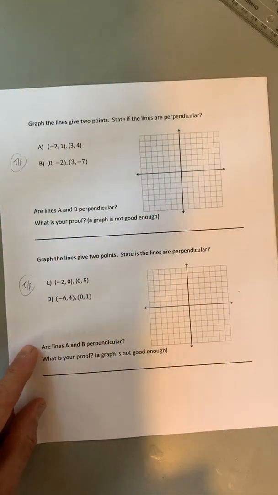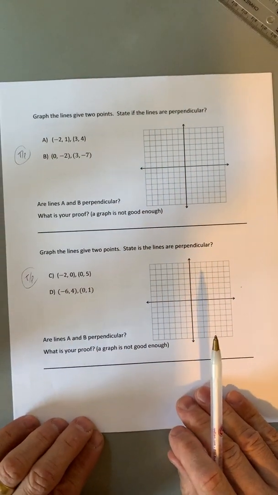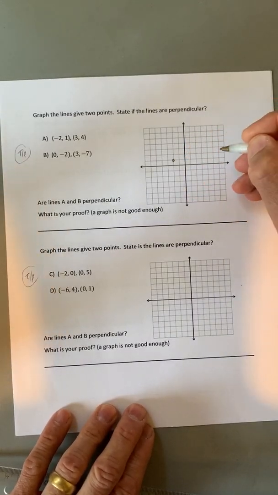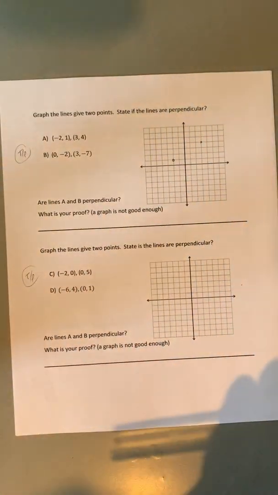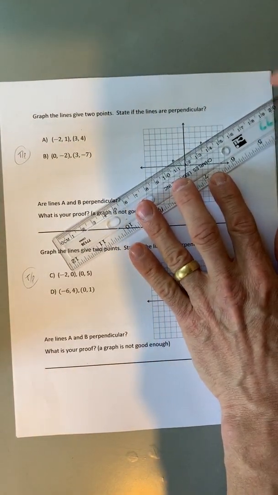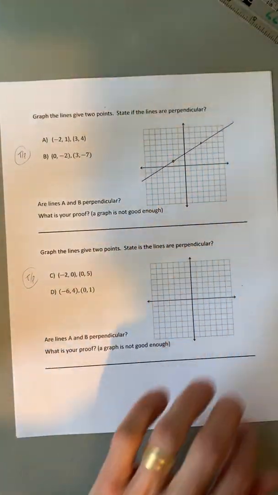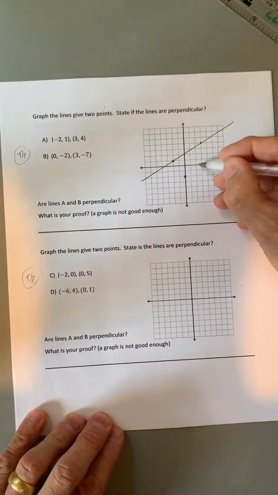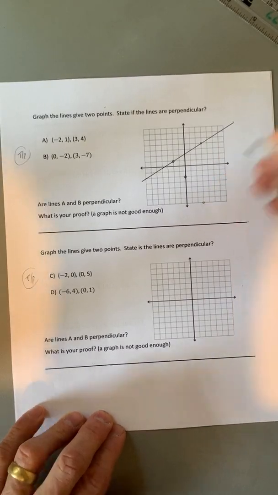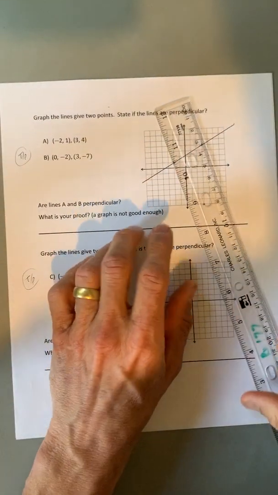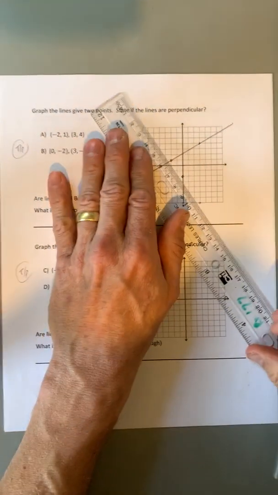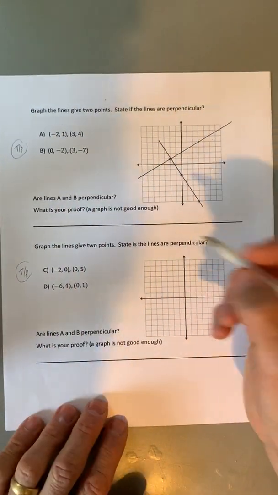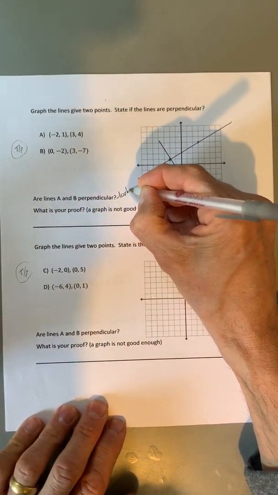Let's do one more question. Can we check if lines are perpendicular? Well, -2, 1, 3, 4. Hey, this is the same as the last one. We start the same. 0, -2. 3, -7. 1, 2, 3, -7 is there. So it looks perpendicular. It looks it.